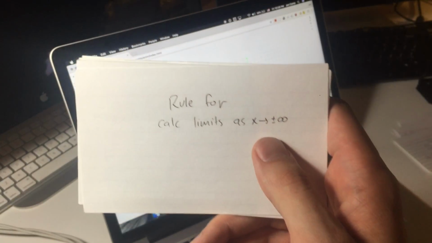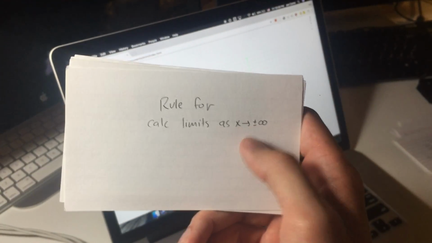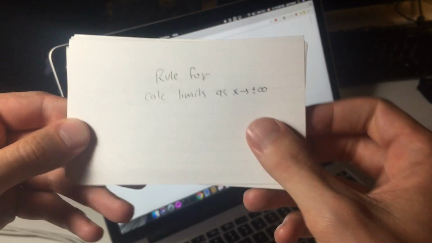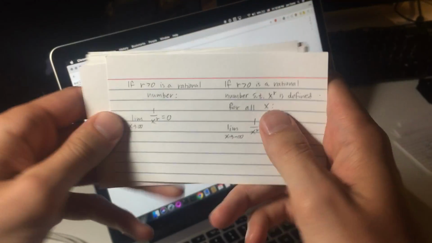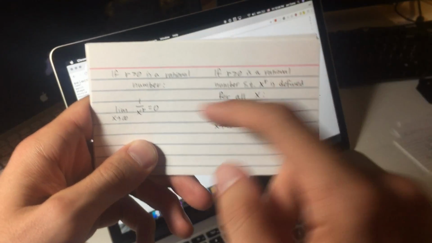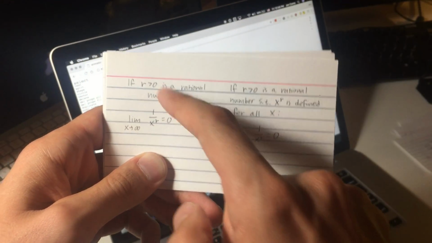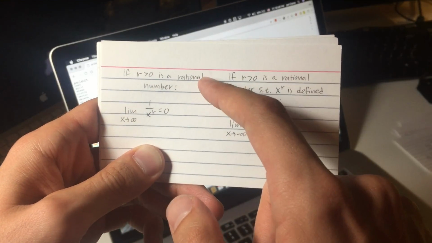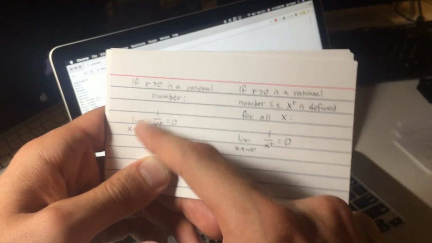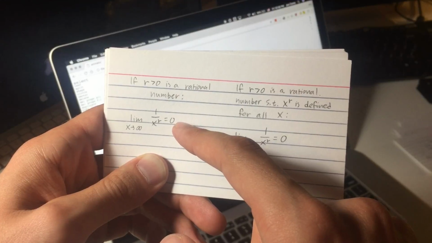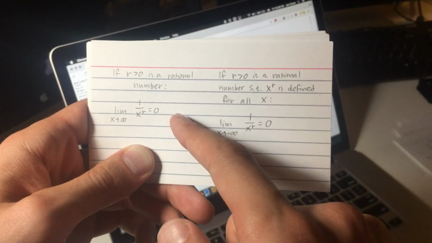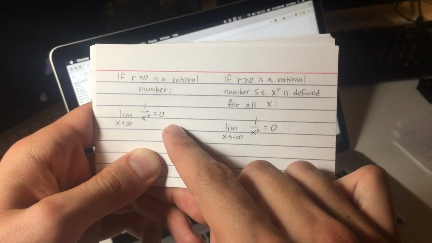All right, rule for calculating limits as x goes to infinity or negative infinity. We just use this. So I should have put this note card first, but basically it says if you have 1 over x to a power and you make x really, really large, and that power is positive and a rational number, then this thing basically goes to 0. So that's what happened to those other terms before, they just got knocked out and became 0.